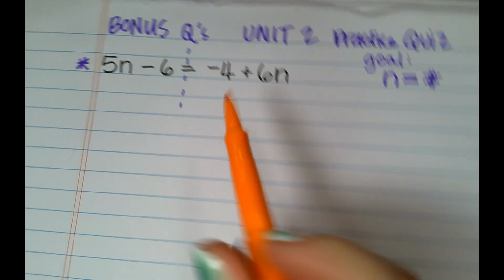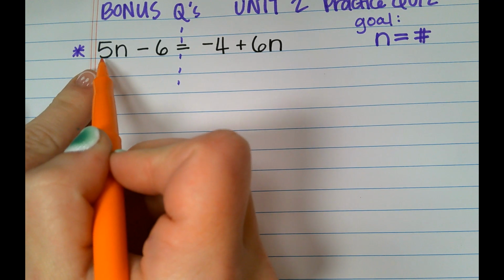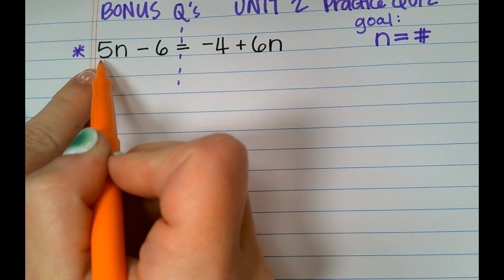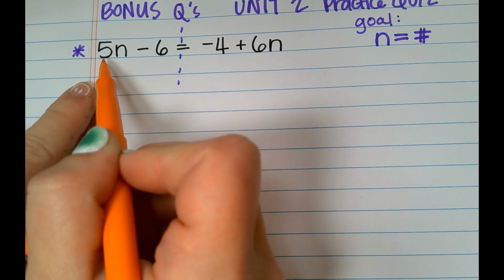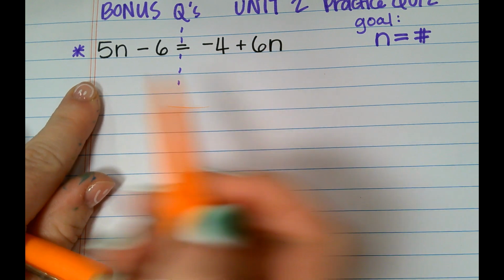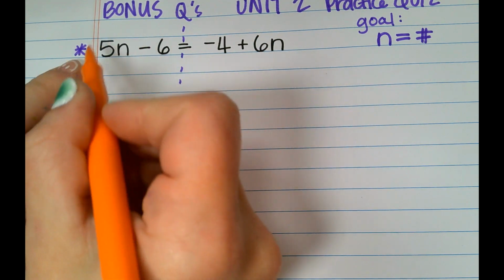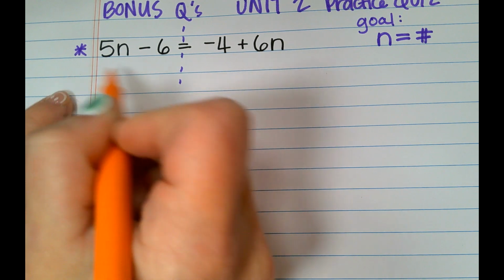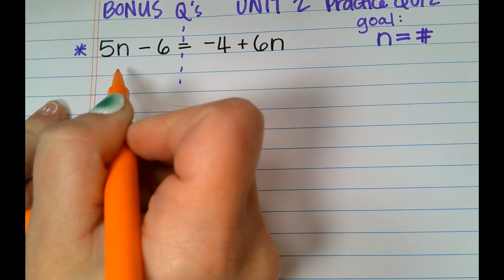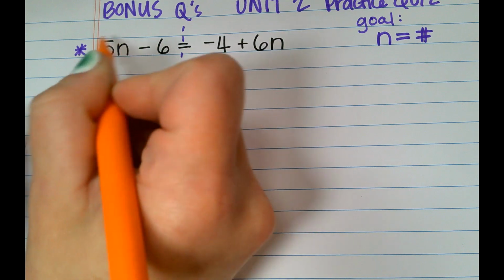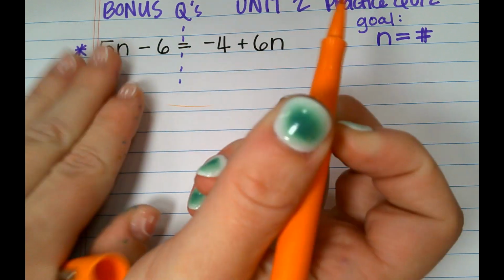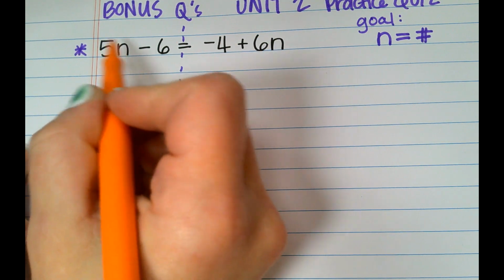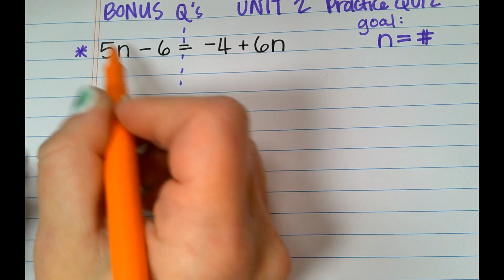So here's how this works. I want to bring all my n's, let's say we want them all over here. To get rid of a positive 5n, I'm going to subtract 5n. So we're not thinking of this as multiplication yet. We're thinking of it as I have 5 n's over here.